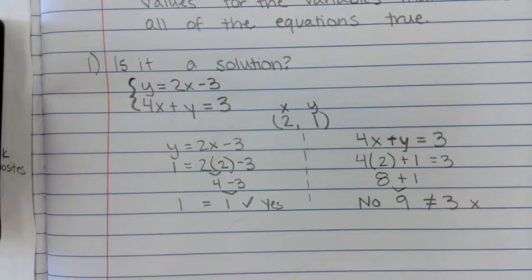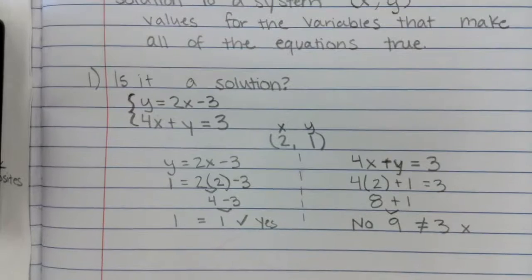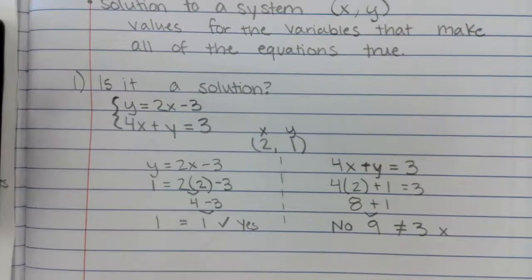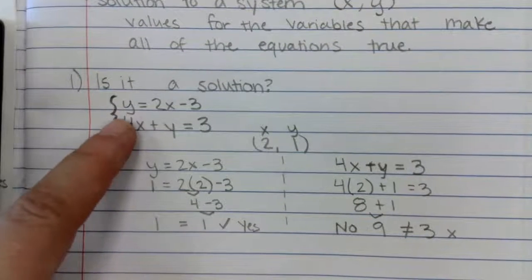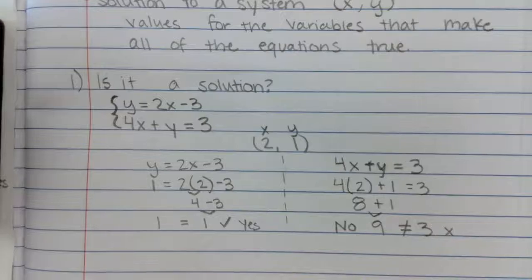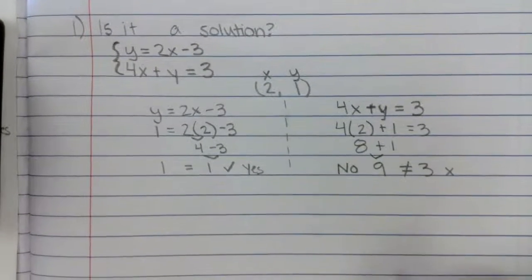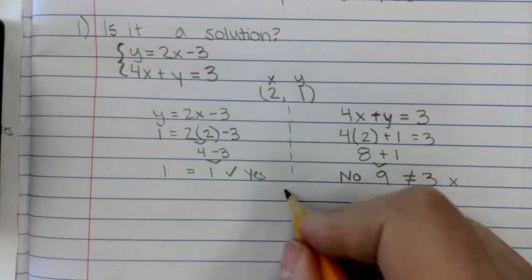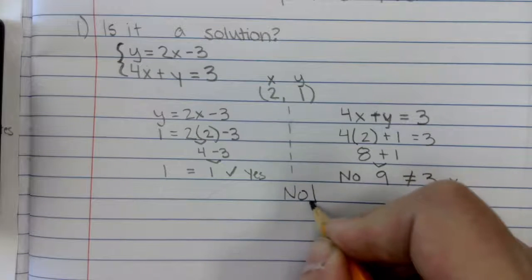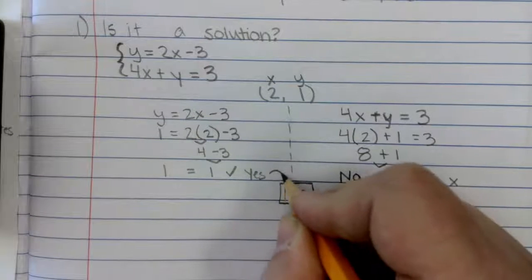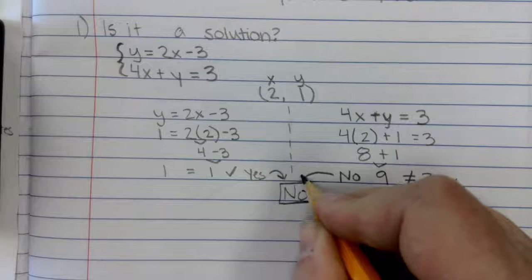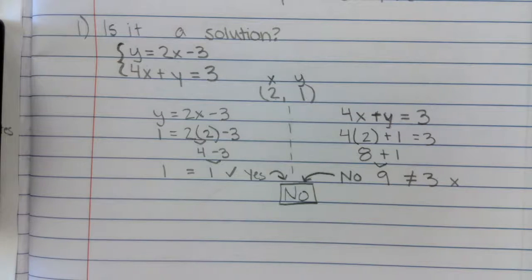So my question is, is it a solution to the system? Did it make all of the equations true? No. So if it did not make all of the equations true, is it a solution? No. So my full overall answer is no. And that's because I had a yes, but I also had a no. In order for it to work, both would have to be yeses.